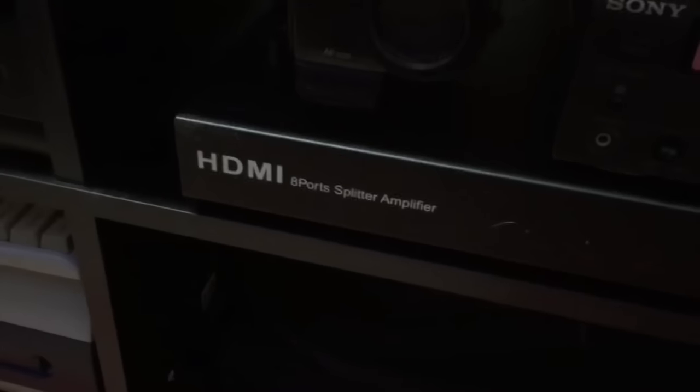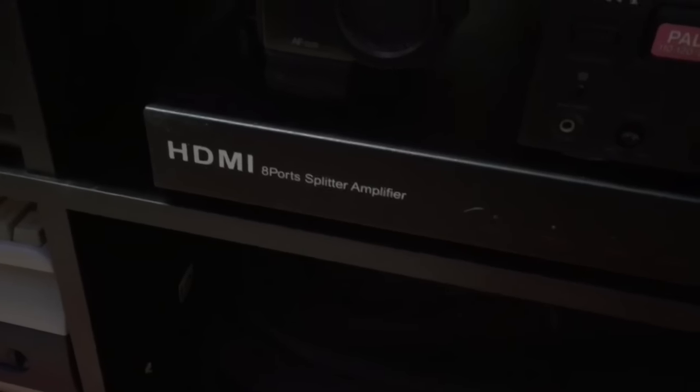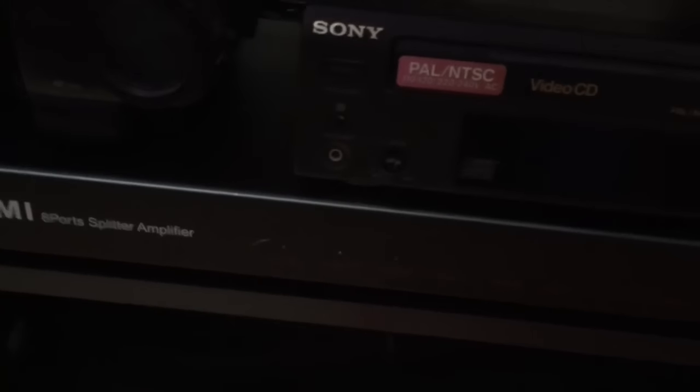I have a dedicated video CD player right there, which is really cool. I can play video CDs on many other of these players, but it's kind of neat just to have my own dedicated player. And then this is something I just picked up the other week. This is an HDMI 8-port splitter amplifier. I don't really use this right now, but I will be using this. Probably in the next video, the next library tour video you guys see, this will be getting put to use.